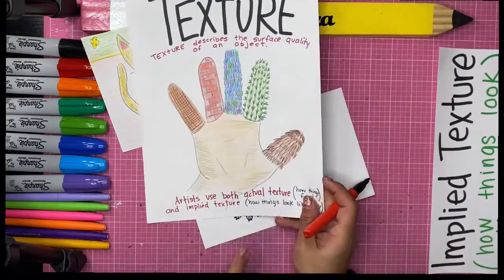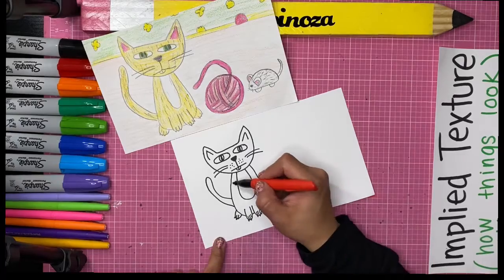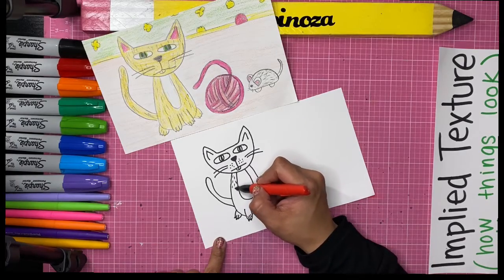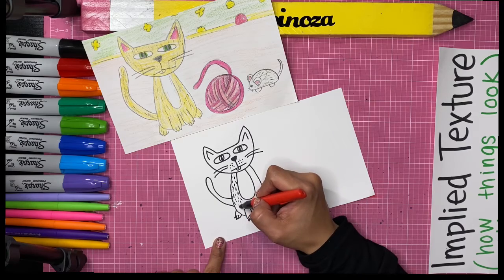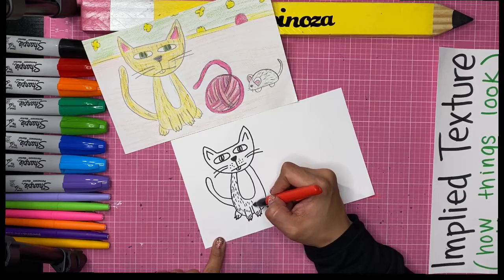So now that you have drawn the cat, you can go back and add some little lines so that the cat looks like it is covered in fur. So these little lines are going to make it look like the cat has fur. You're going to do the same thing to the little mouse.